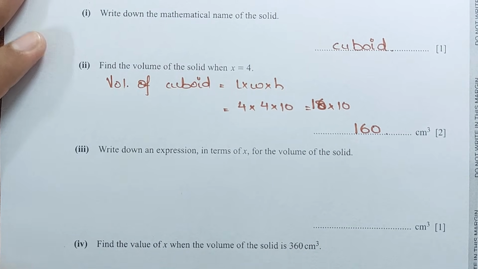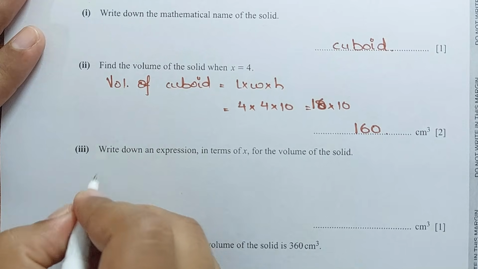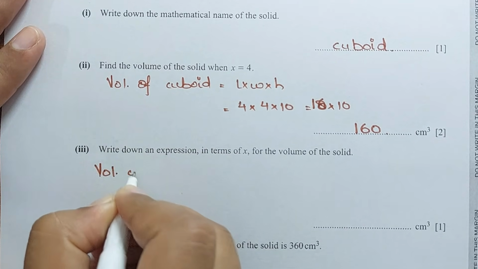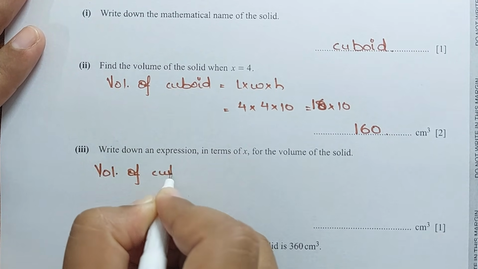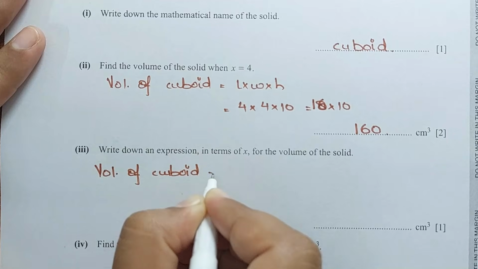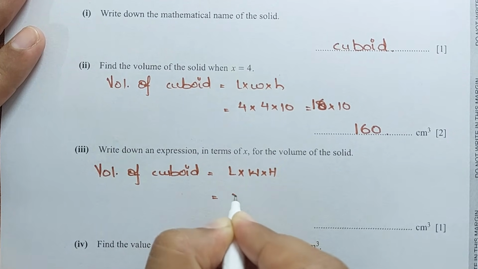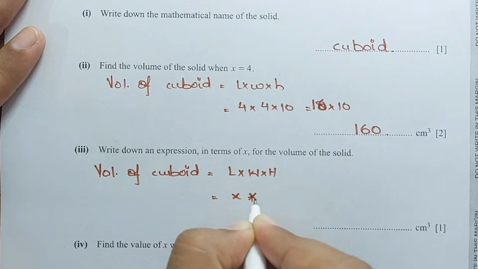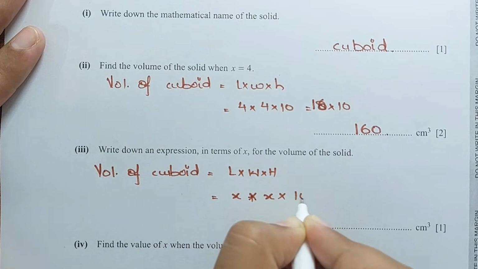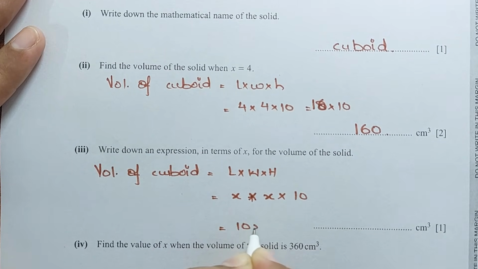Third part, write down an expression in terms of x for the volume of the solid. The volume of the solid is again the volume of a cuboid, which is length times width times height. The length is x, the width is x, and the height is 10. So it is 10x squared.